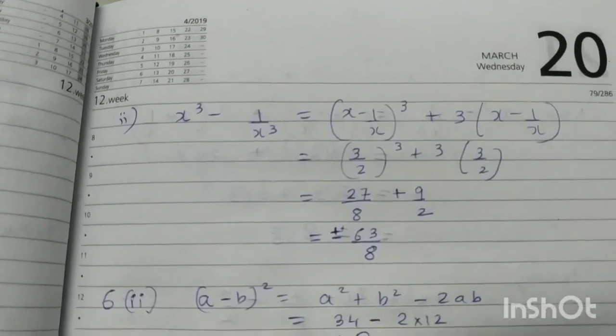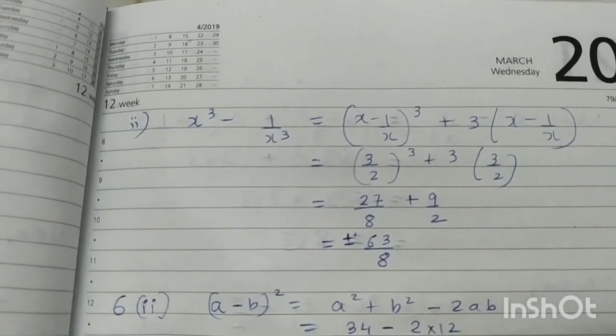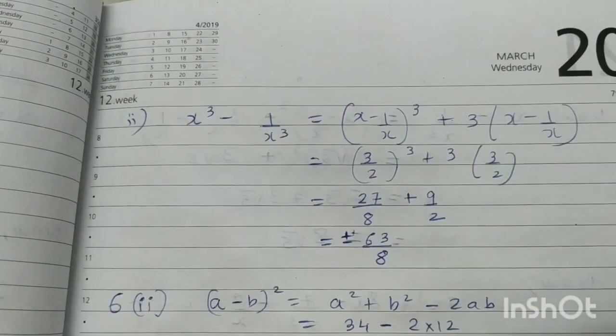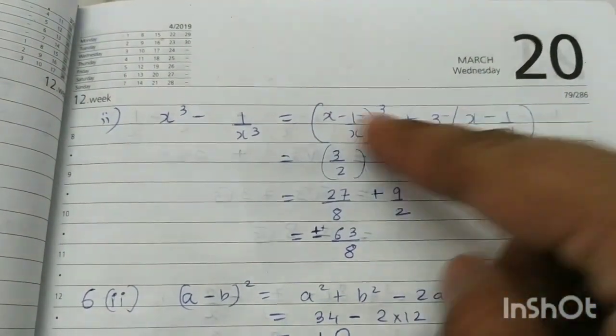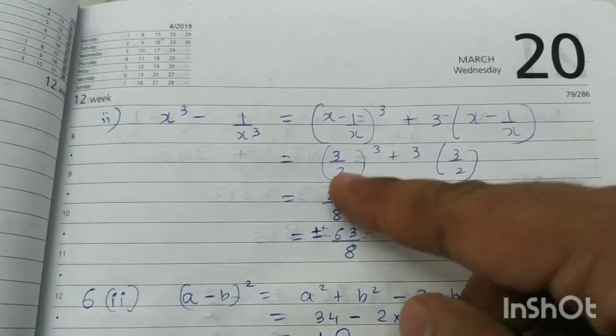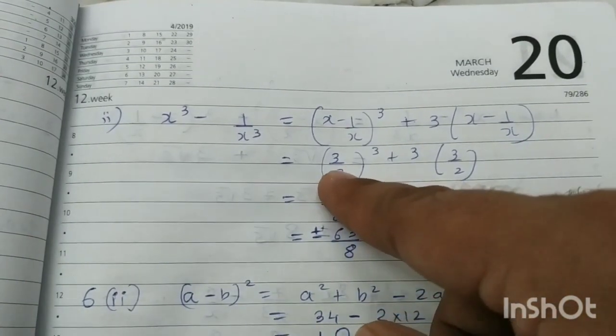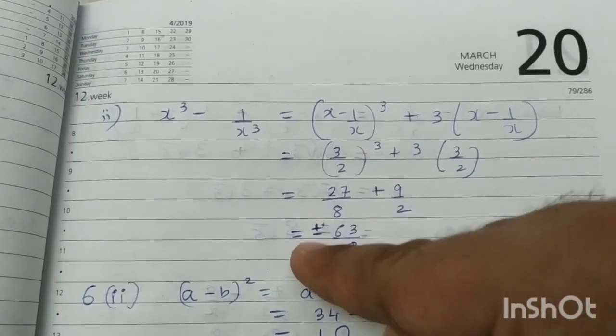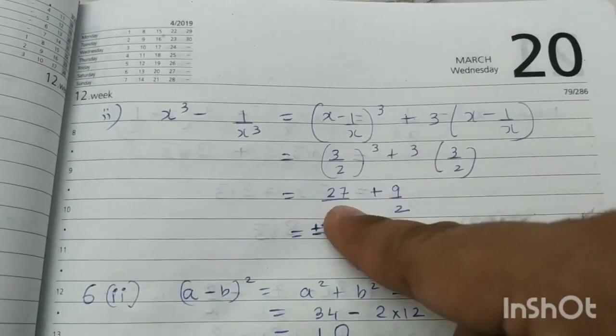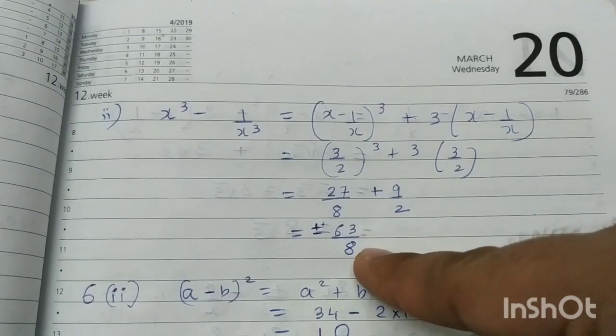And now the Roman number 2, we have to find the value of x³ minus 1 upon x³. So there is a direct formula for that. Here we know the value of the brackets, we just found it in Roman number 1. So substitute that value. Of course, no need to mention the plus and minus sign. We can introduce that in the end. Find the cube, remove the LCM, and get the answer.